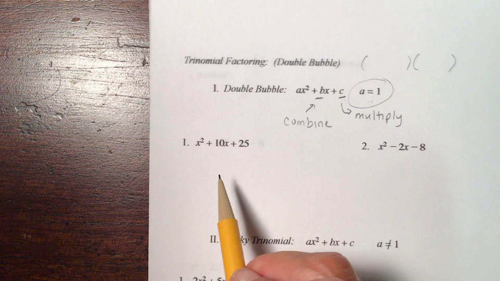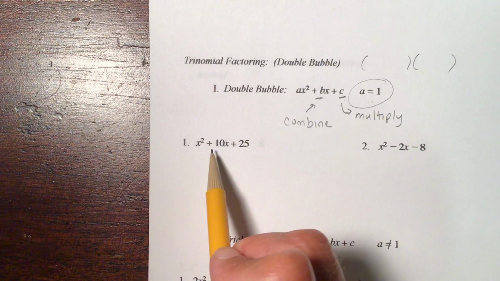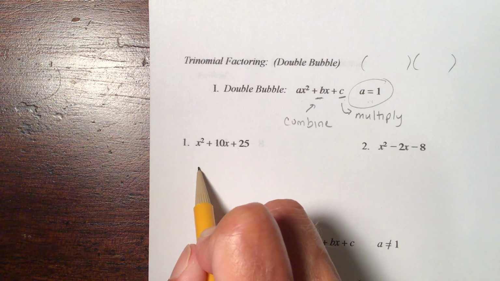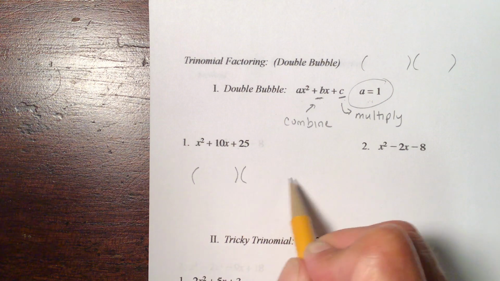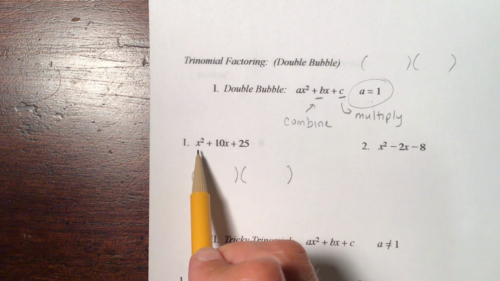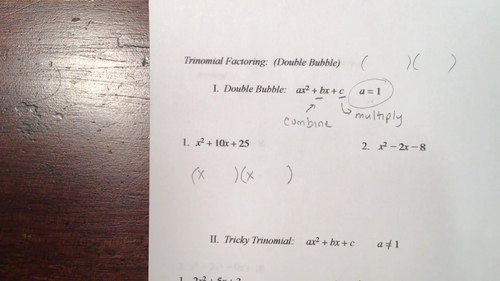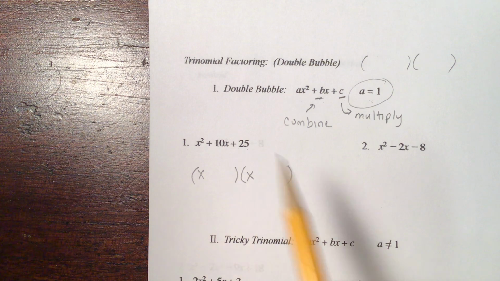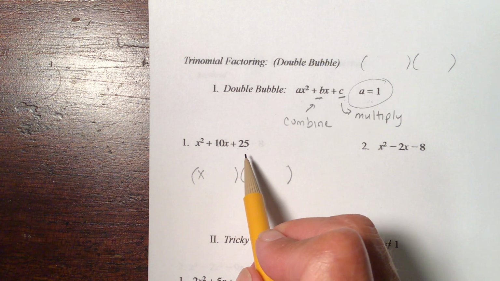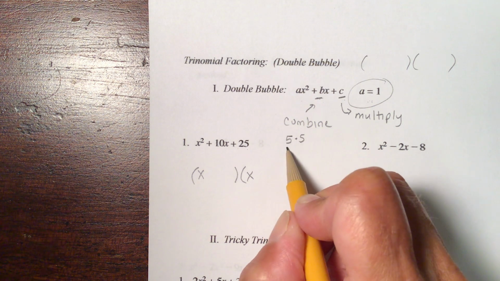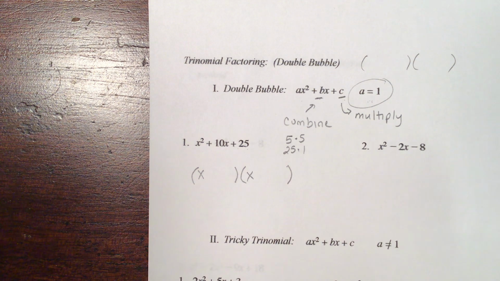So I would look over here, and then also another thing we have to be aware of is our signs in our trinomial. So I'm going to set up my double bubble. I have x squared, so I'm going to put an x in the first spot of each set of parentheses. And now I think of two factors that multiply to 25. And this one's pretty easy because right away I could have 5 times 5, 25 times 1.